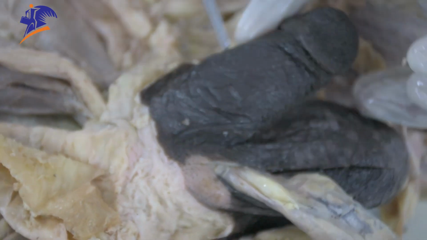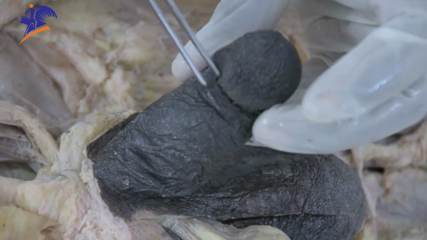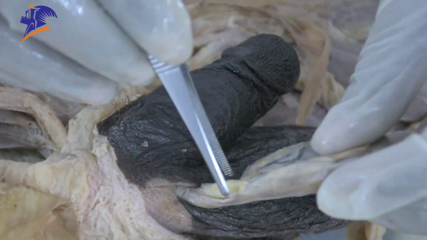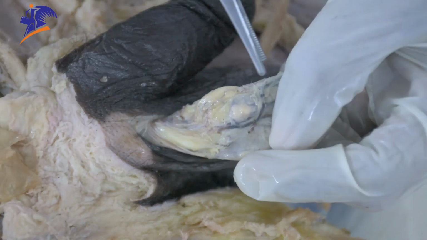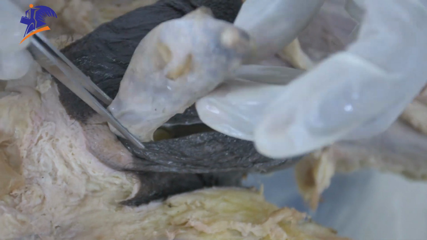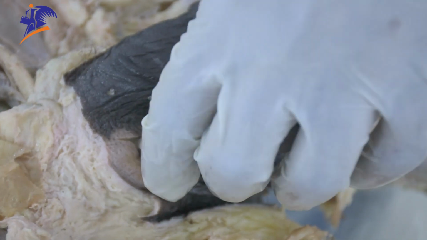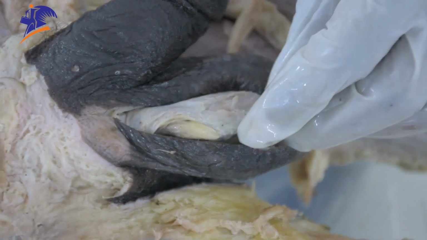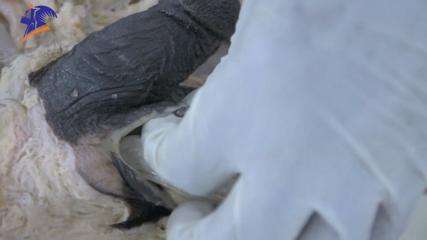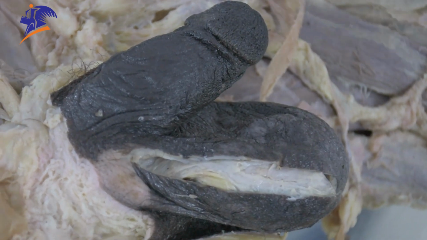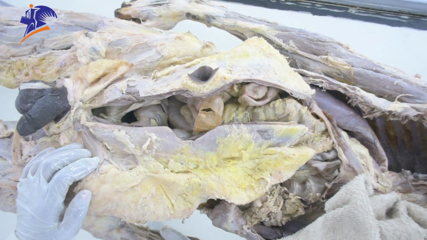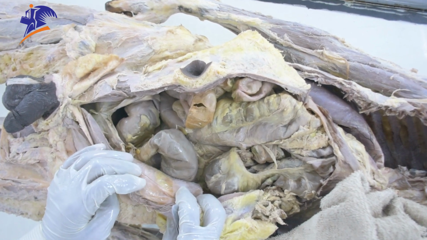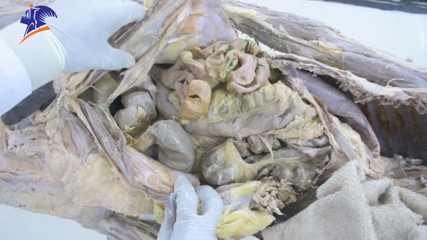Again, this is the penis, this is the body, this is the glans of the penis, this is the external urethral meatus, this is the testis. Posteriorly, you have the epididymis. These are the spermatic cords, including the vessels, the vas deferens, and other contents of the spermatic cord.